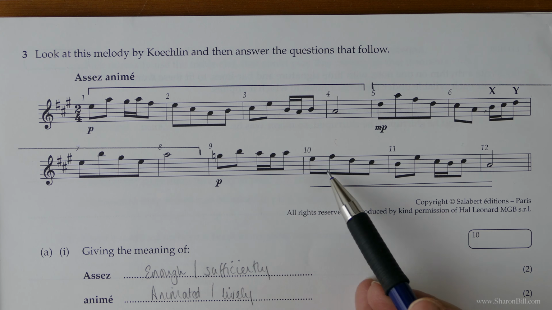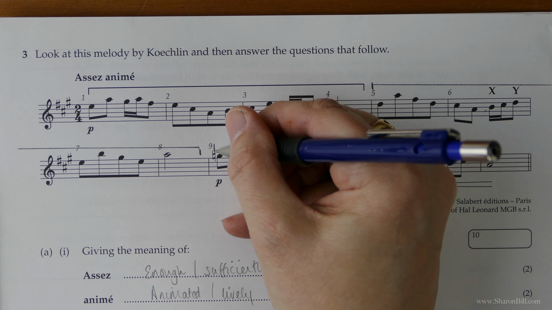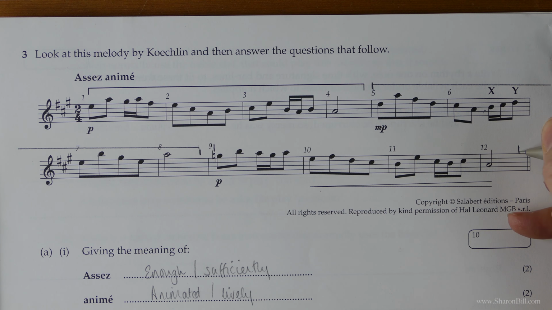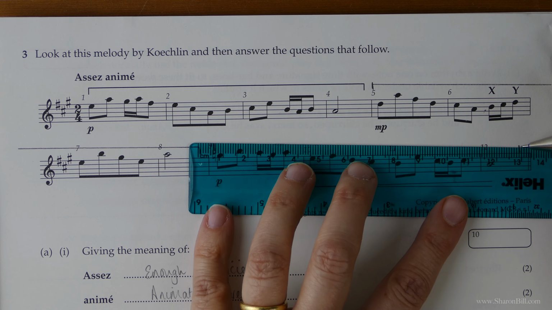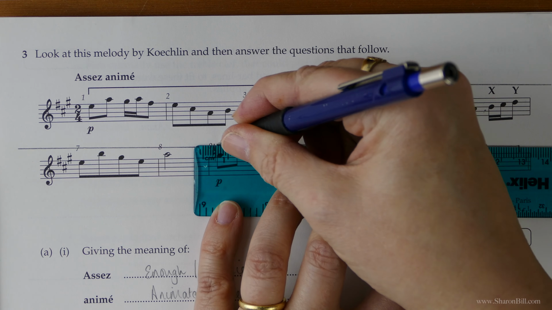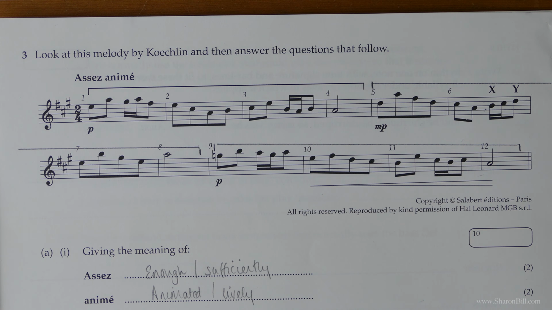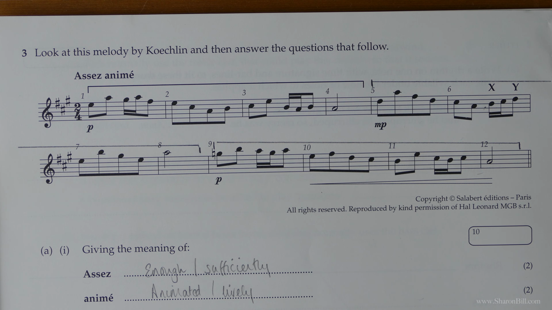And then here 1, 2, 3, 4, we can see that that matches again. So starting from here, ending at this last bar, we can see we've got 4 full bars. So that all mathematically matches up, and we can see musically as well the end of each section is quite obvious. So there we go, that was nice and easy. Let's carry on.